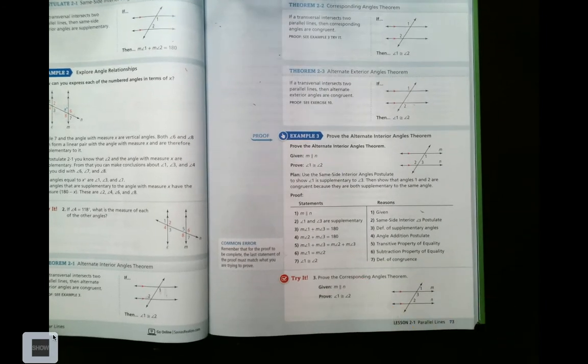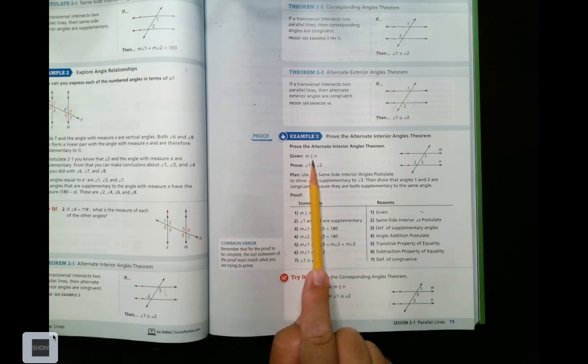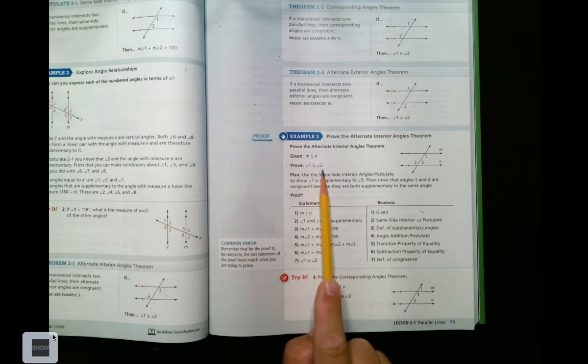All right. Example 3. Prove the alternate interior angles theorem. So basically, this is just a proof. It's just a way to say, if I give you this information, tell me why, or show me the steps that tell me that angle 1 is congruent to angle 2. That's what that sign means, congruent.